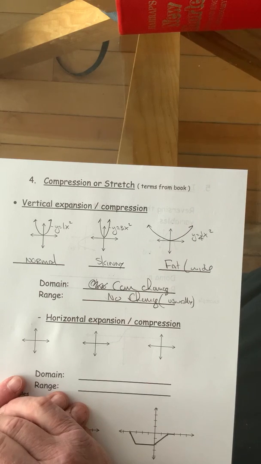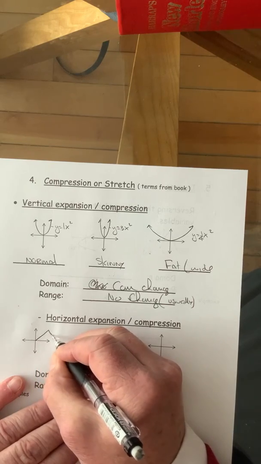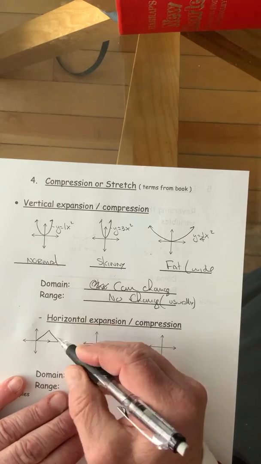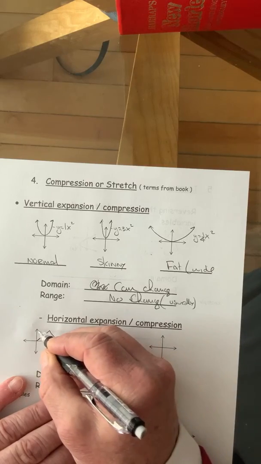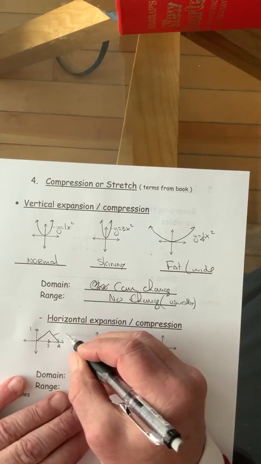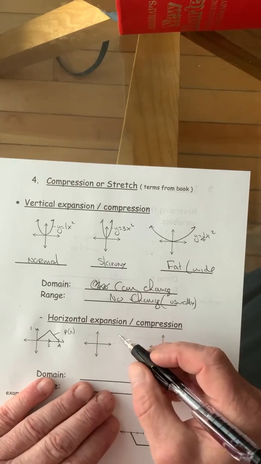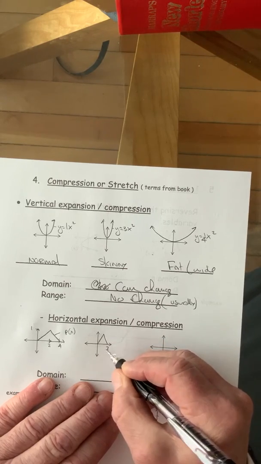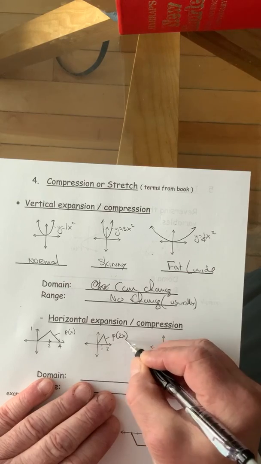Horizontal expansion and compression. I'm going to do a piecewise graph, starting there. This is at 4, this is at 2, this is at 1. We'll call it P of X. We could get this. This would be P of 2X.